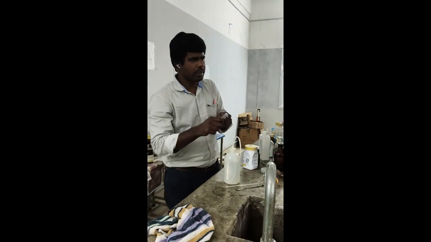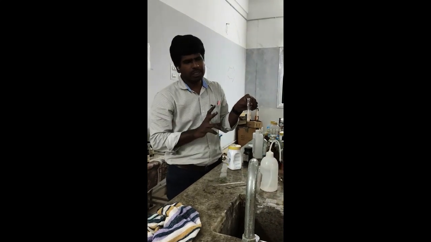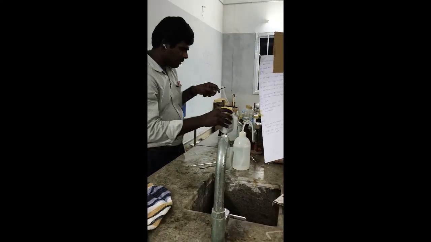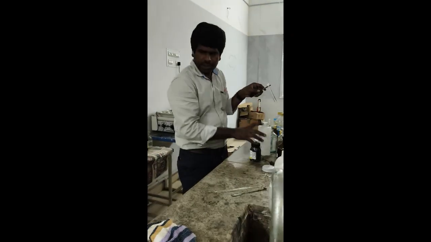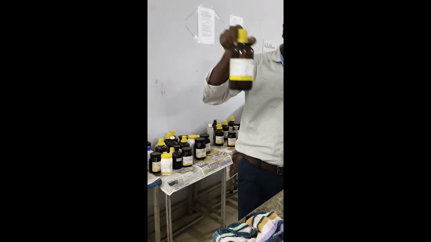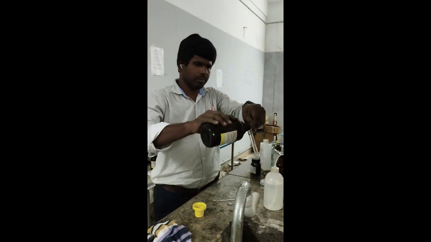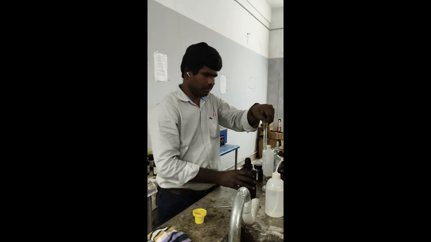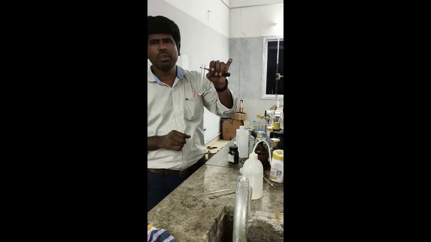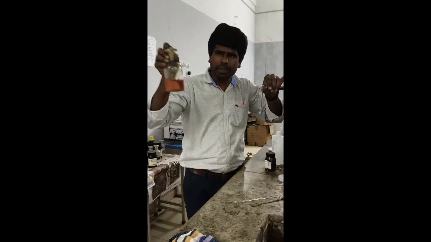And organic compound number 3, aldehyde. For aldehyde you have to do two confirmatory tests. One is the DNP test, which is for both aldehyde and ketone. So take compound number 3. Now add 3 ml of 2,4 DNP solution.